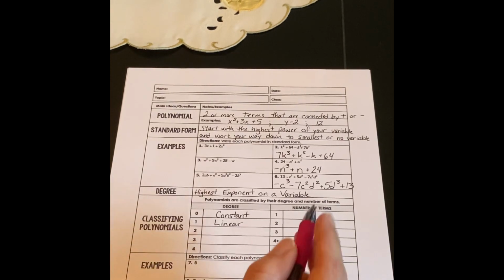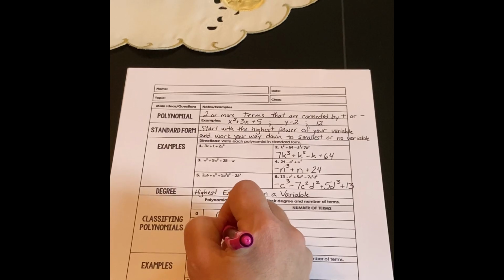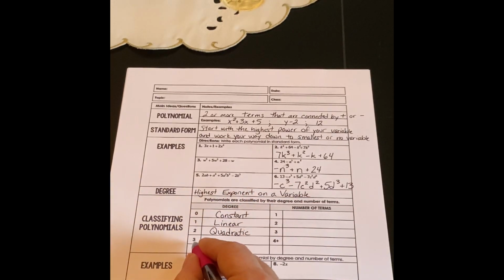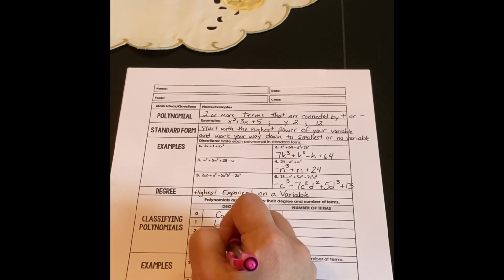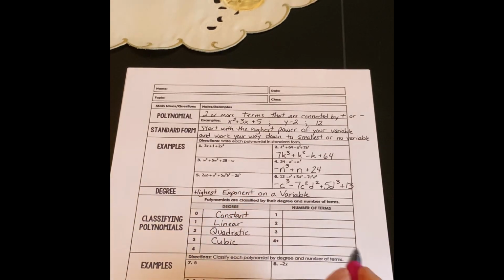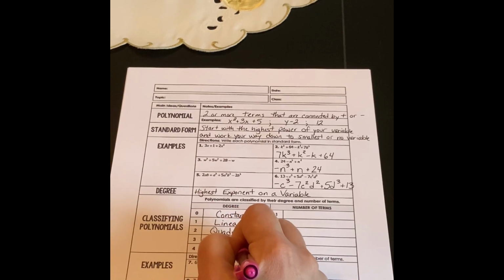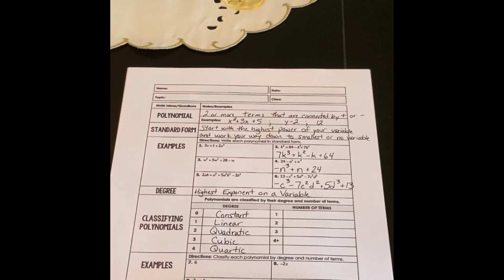2, if your highest power is 2, that's called a quadratic. 3 is called a cubic. 4 is called quartic. And I usually tell people, think 4 quarters make a dollar. So if we have a degree of 4, you want to think of quarters or quartic.